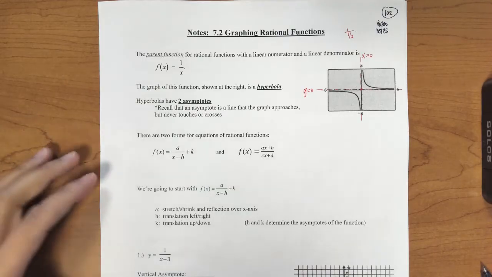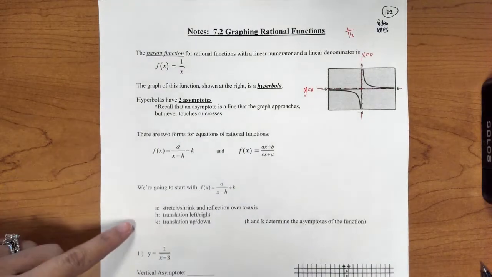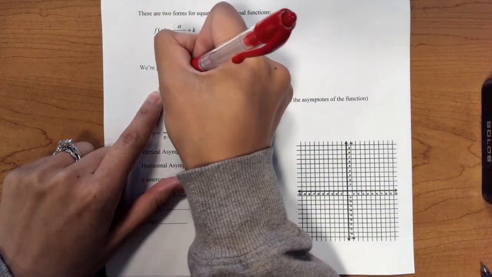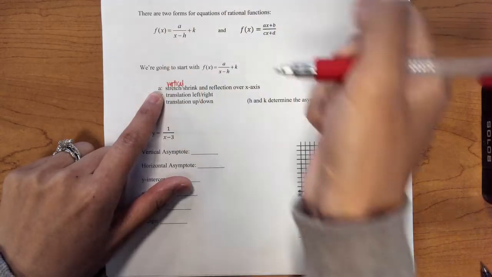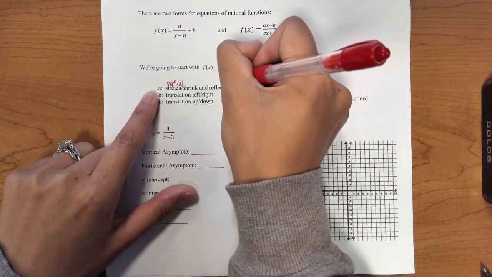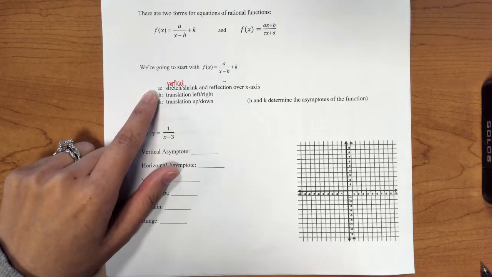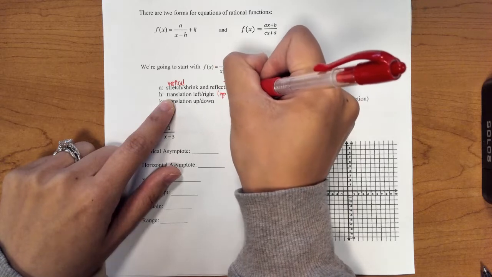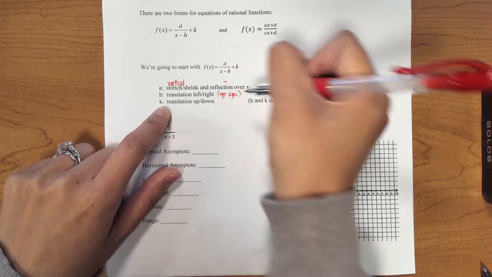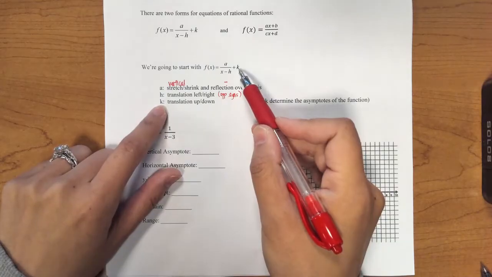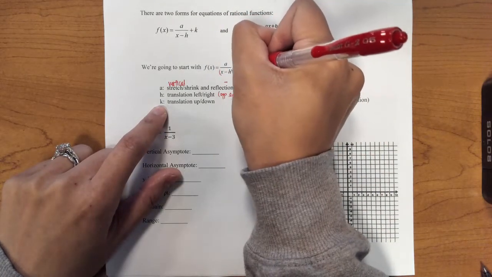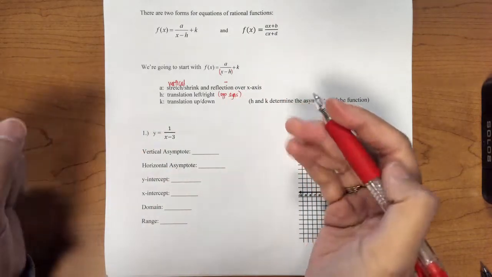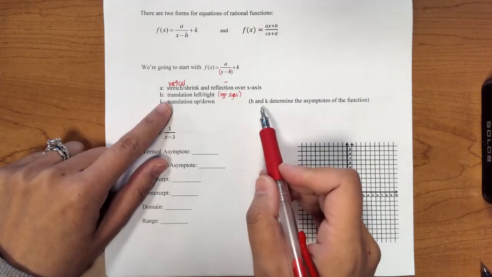Well, let's take a look and start graphing then. Let's start with vertex form. Okay, like I mentioned earlier, a is your stretch or shrink, and it's vertical. If there's a negative, then it's a reflection over the x-axis. Okay. Translation left and right is still the opposite sign. And then translation up and down is your k. This one doesn't show up in parentheses, but it's there, because on your graphing calculator, you would have to put it in parentheses to show that they're grouped together. And then h and k determine the asymptotes.